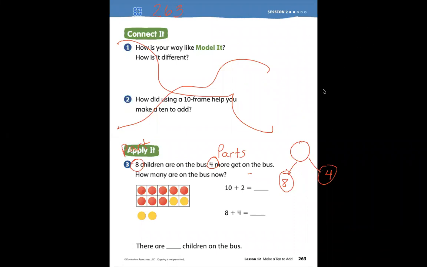Okay? So if I have 8, here we have 8 dots. Okay? And we add 4 more. 1, 2, 3, 4. How many did we borrow from the 4 to make that group of 10? So we had 4 here, right? 8, 9, 10, right? So 8 plus 2 made 10. Am I done? No. I needed to add 2 more. 10 plus 2 more equals 12.